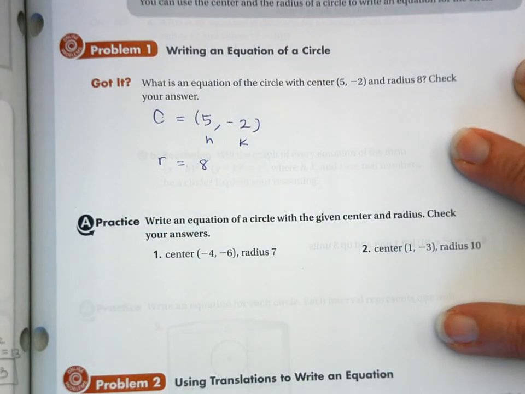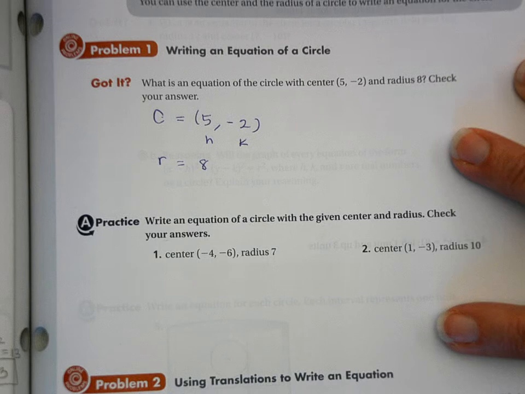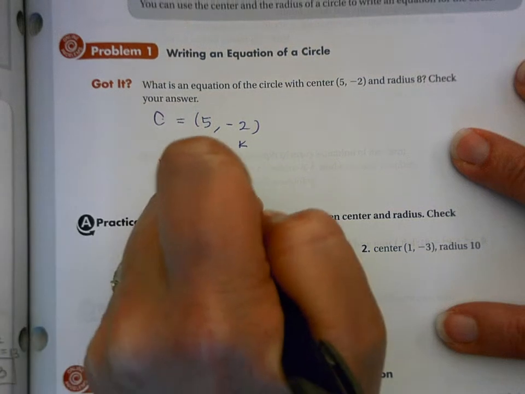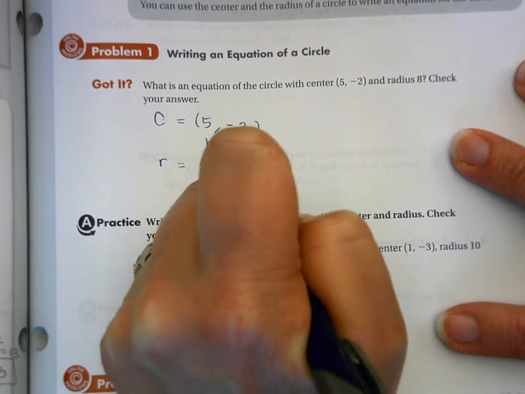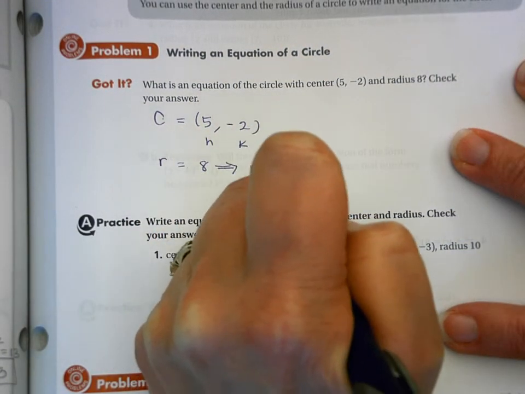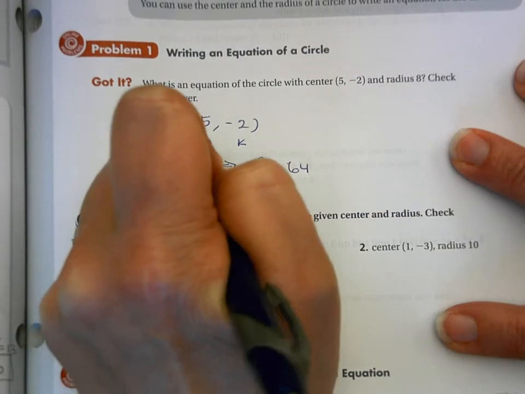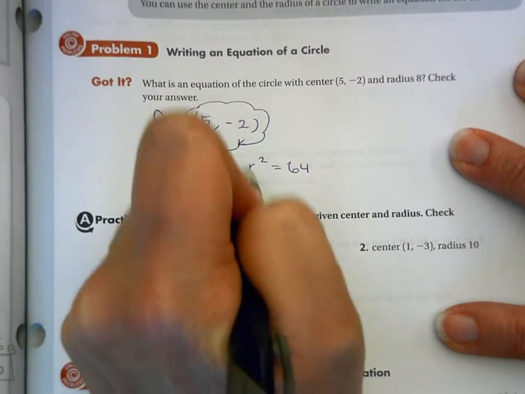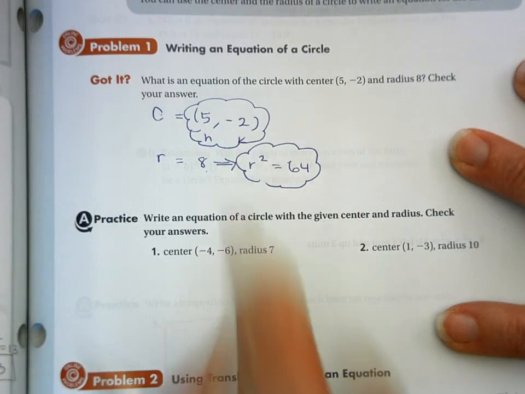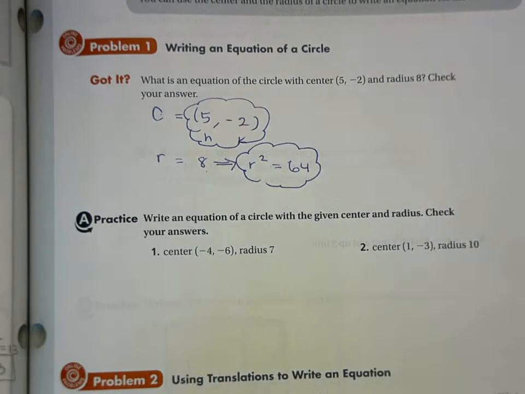So they did not give me an extra point. That might make me think, oh shoot, I don't have enough information. But if anything, this is actually better, because now when I go to put things into my equation, I don't have to solve anything extra. I can just write my answer. If my radius is 8, then I need to know my radius squared for my circle. So 8 times itself is 64. So then this is enough information. And then all I have to do is put those values in.